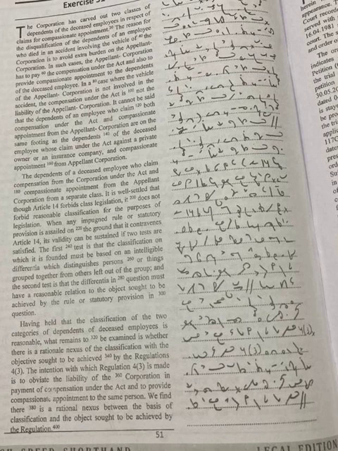It is well settled that though Article 14 forbids class legislation, it does not forbid reasonable classification for the purposes of legislation. When any impugned rule or statutory provision is assailed on the ground that it contravenes Article 14, its validity can be sustained if two tests are satisfied. The first test is that the classification on which it is founded must be based on an intelligible differentia which distinguishes persons or things grouped together from others left out of the group. And the second test is that the differentia in question must have a reasonable relation to the object sought to be achieved by the rule or statutory provision in question.